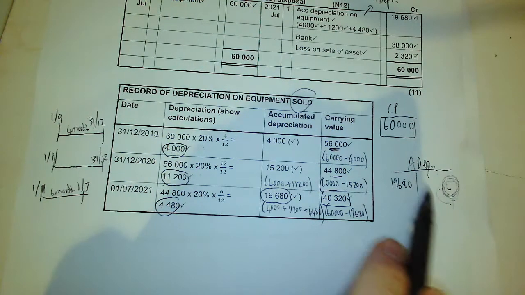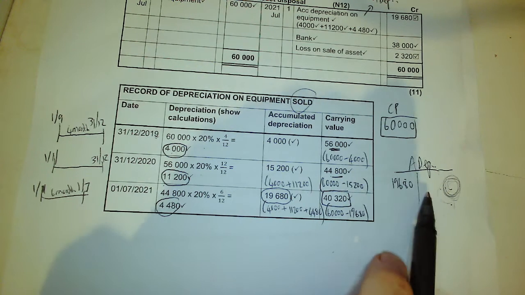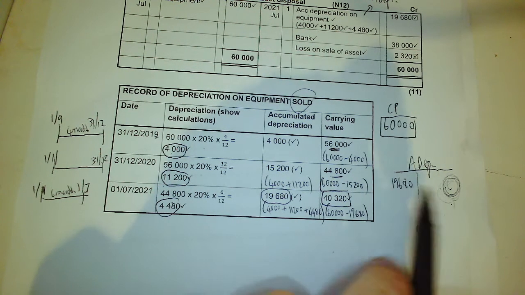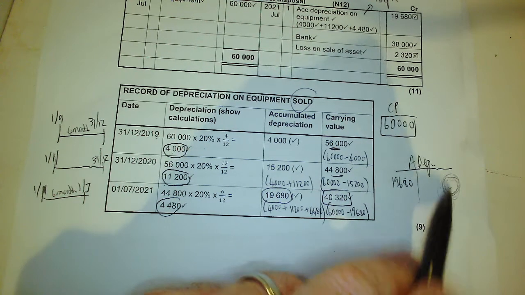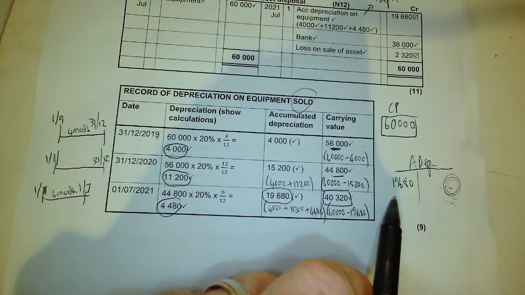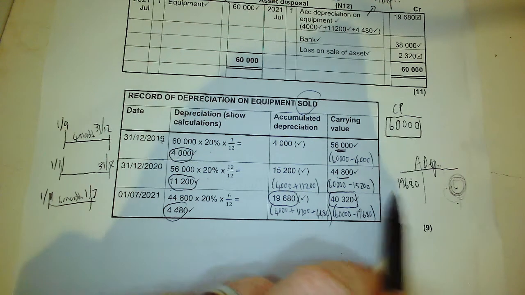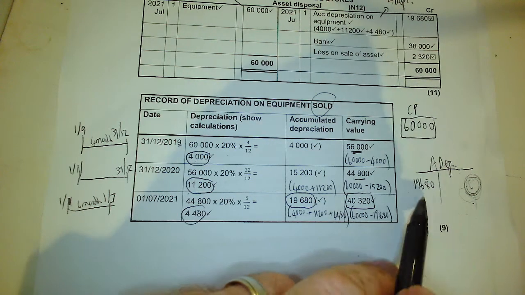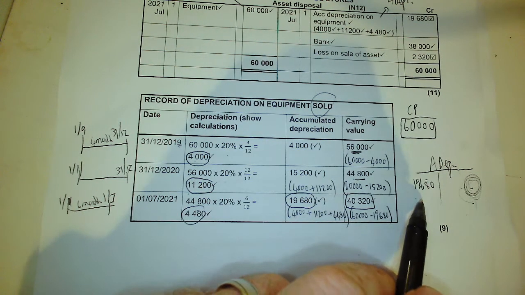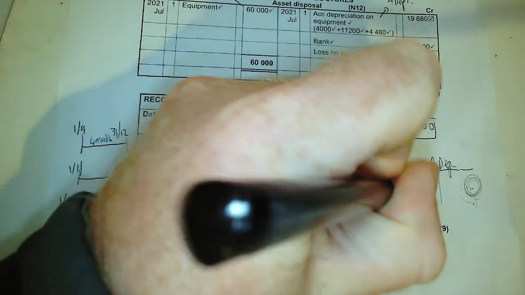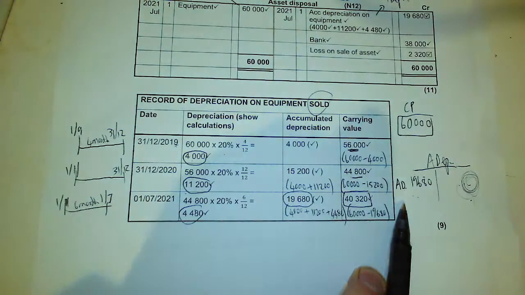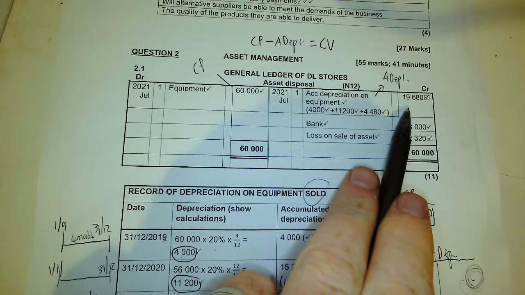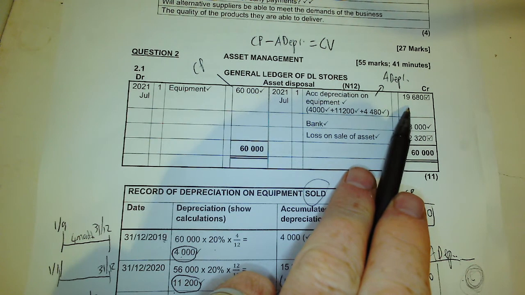I don't have that asset anymore, so I have to take it out of my books. I showed everything on the credit side, and now I'm taking it out, so I have to put it on the other side. I'm decreasing all the accumulated depreciation. So if I'm debiting accumulated depreciation, I'm going to take it to asset disposal, and so it will be on the credit side over here.